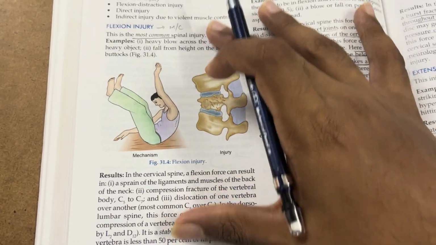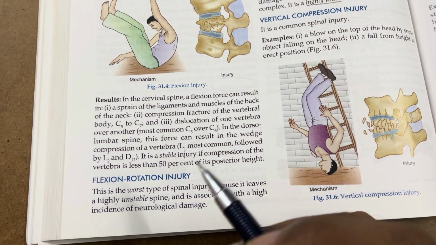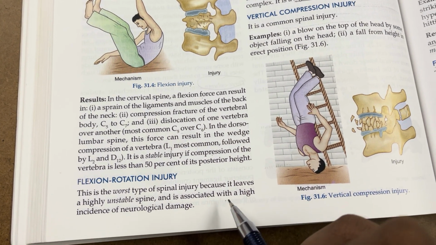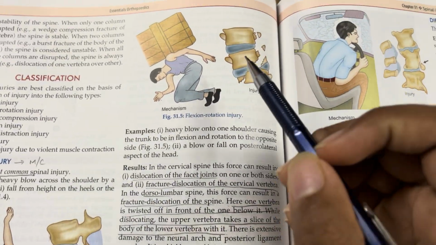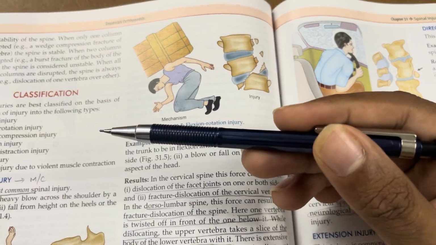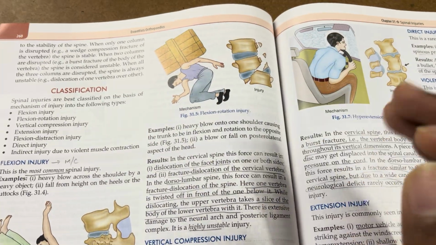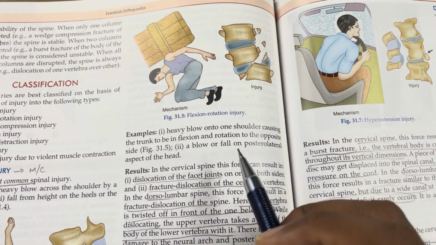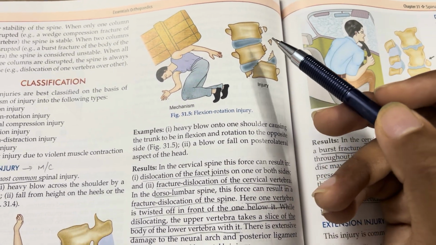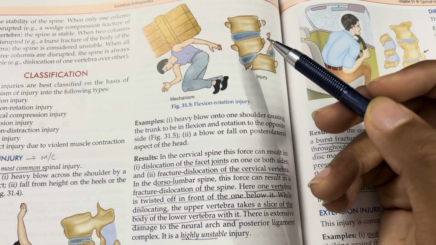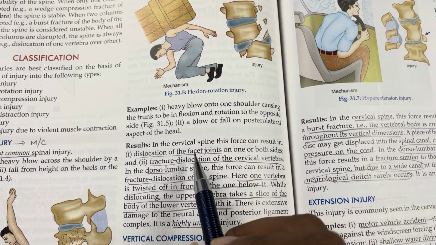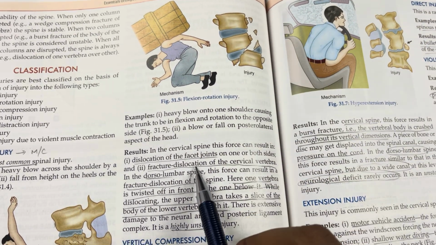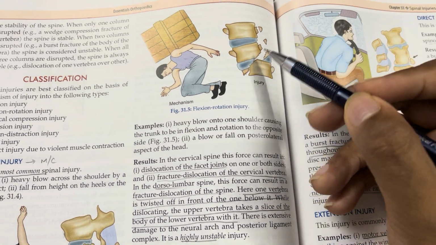Then after flexion injury, you have flexion rotation injury. It is the worst type of spinal injury because it leaves a highly unstable spine associated with a high incidence of neurological damage. For example, if there is a blow on both shoulders, you can have a flexion injury. But on one shoulder, you can have a flexion rotation injury. You can also have a blow or a fall on the posterior lateral aspect of the head. This force can result in dislocation of the facet joints on one or both sides, or the fracture dislocation of the cervical vertebra.